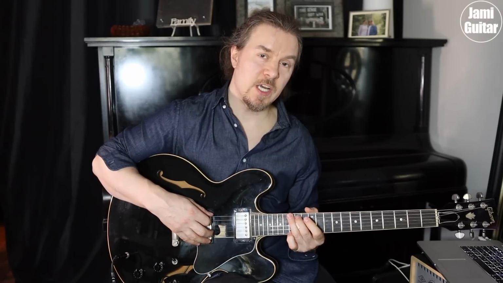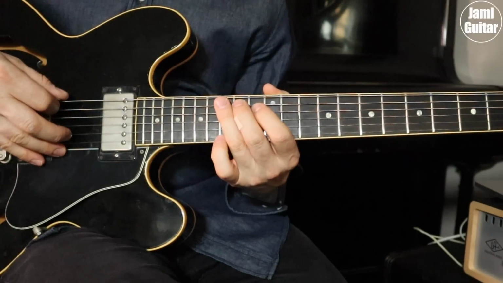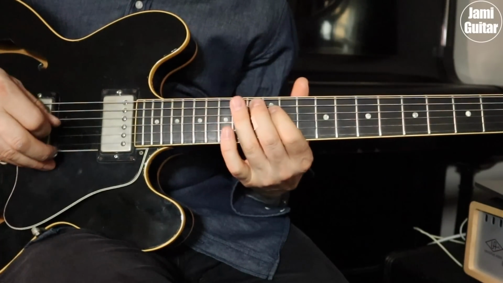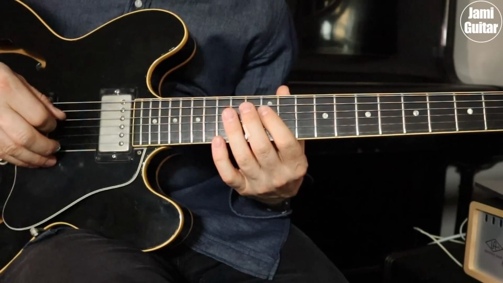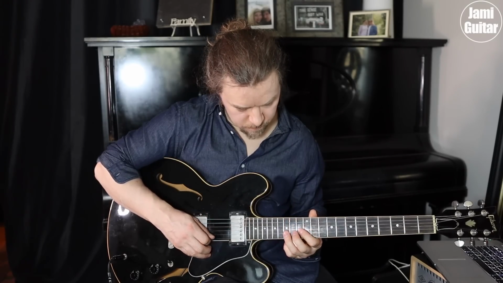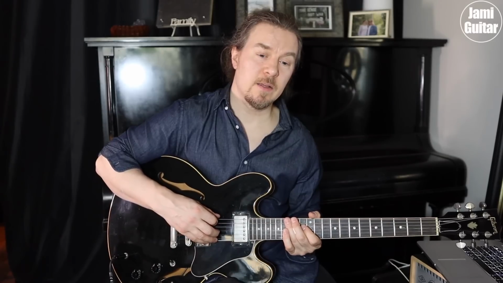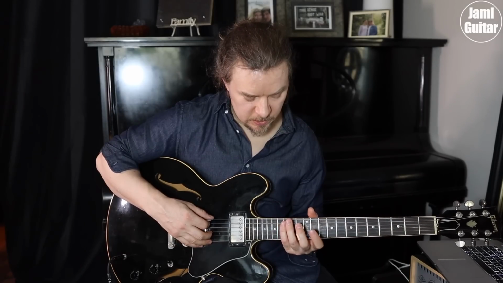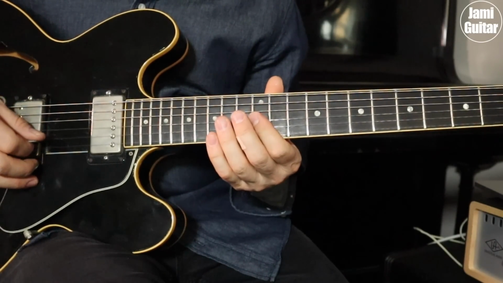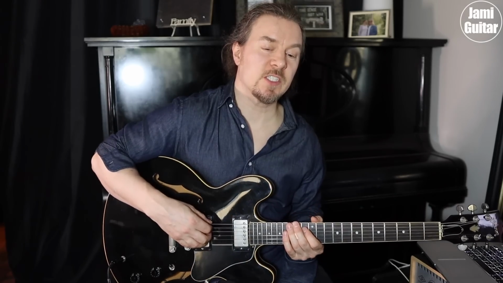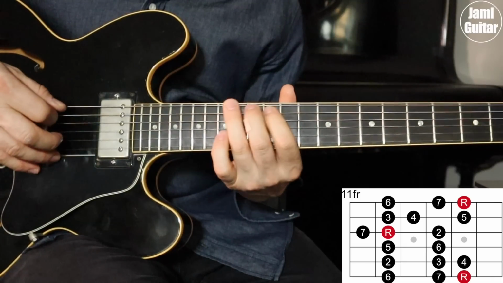Last, the G-shaped G, the major triad in this position is here. G, B, and D. The major scale or the major arpeggio in this position is here. The major scale in this position is here.